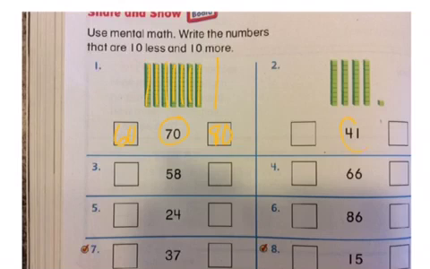Starting with 41 over here, 10 less, pretending that they're crossing out 10. That leaves them with 10, 20, 30, 31. So then they can do 31, 41, 51, or if they need to, draw on that extra 10, count it up: 10, 20, 30, 40, 50, 51, and so on.